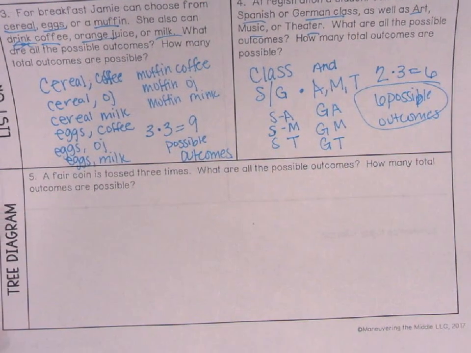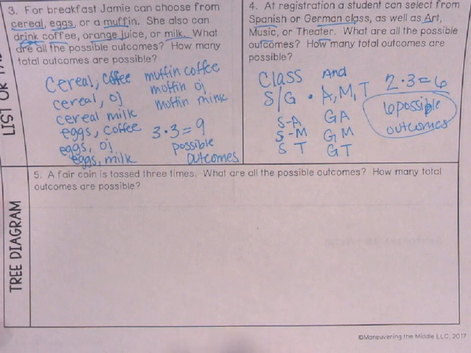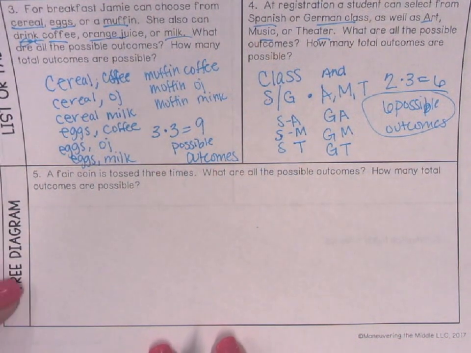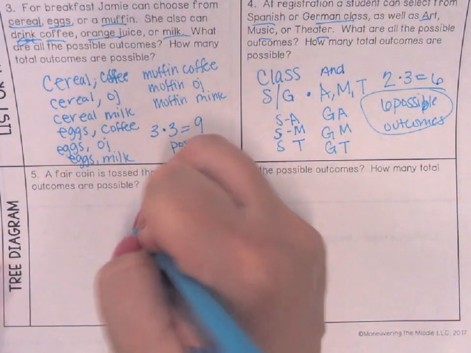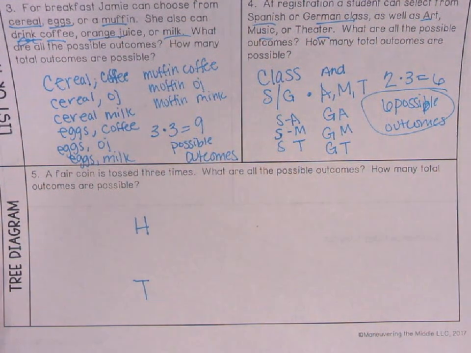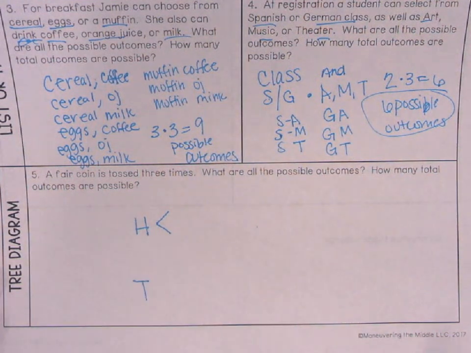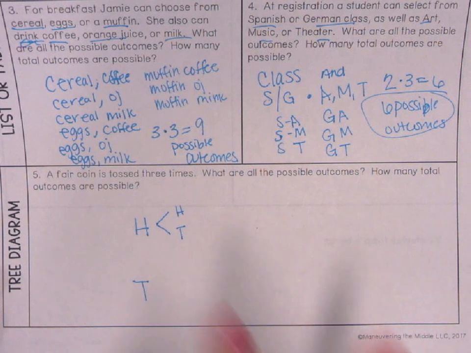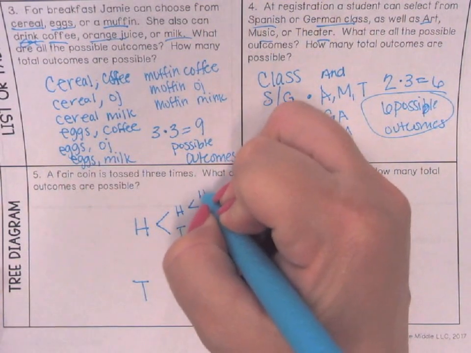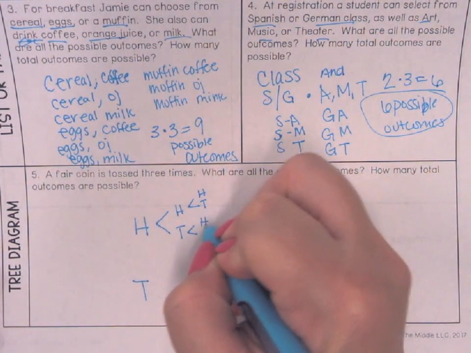And then you can have a tree diagram. A tree diagram is just another way to display samples. So it says a fair coin is tossed 3 times. What are the possible outcomes and how many outcomes are possible? Okay. It's tossed 3 times. So you're either going to get heads or tails the first time, right? When we toss, say we get heads. When we toss it again, you get heads or tails. That's the only choices. But if you started with tails, you could get heads or tails.